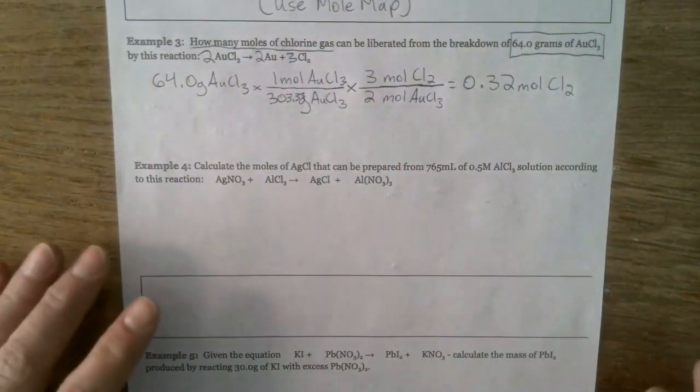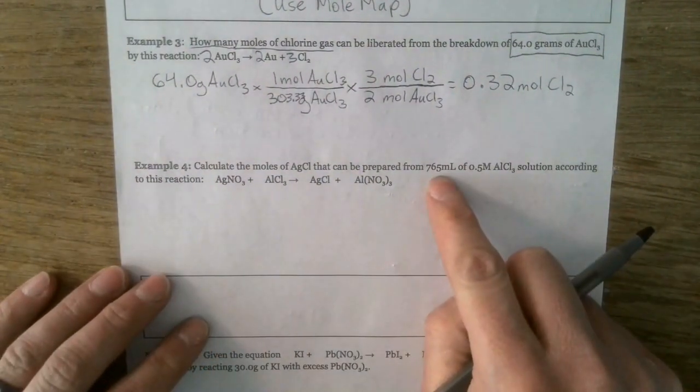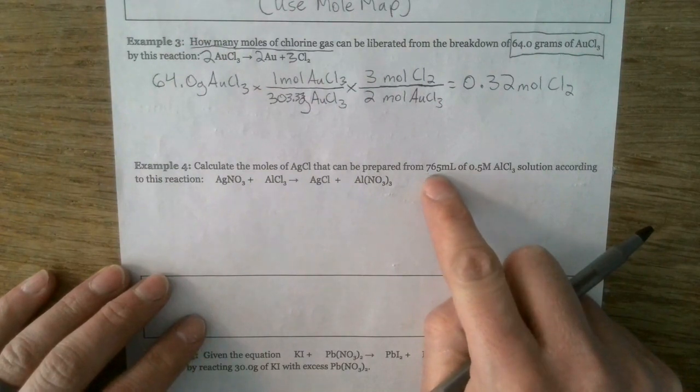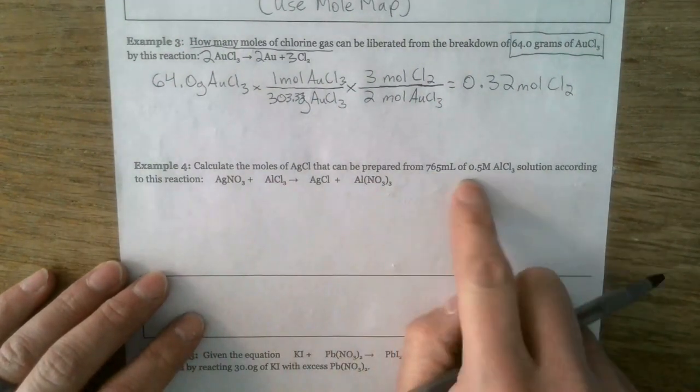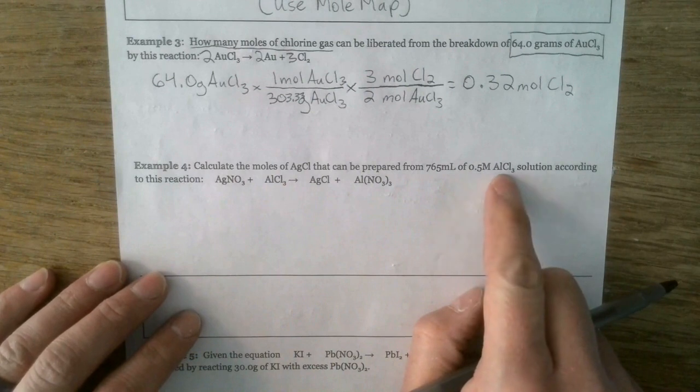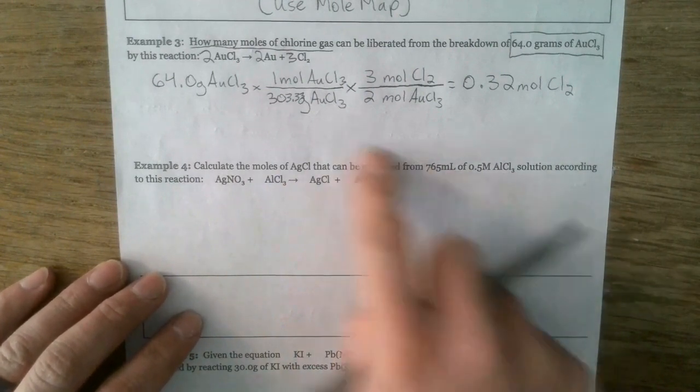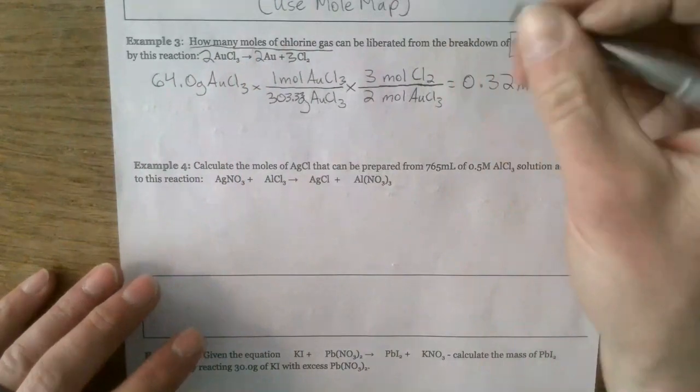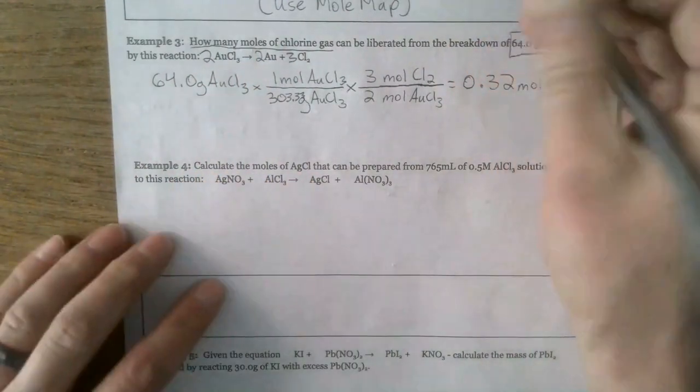Okay, so let's say, for example, we've got 765 milliliters of a 0.5 molar solution of AlCl3 from our previous balanced equation. And we're trying to calculate the number of moles.